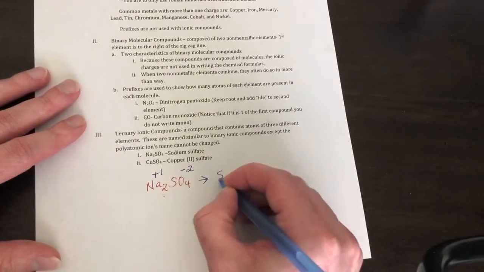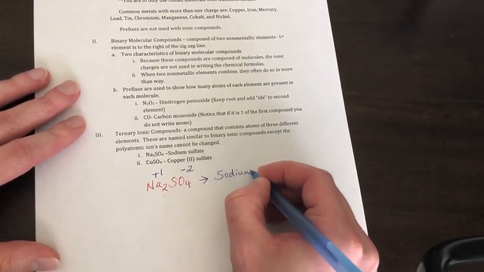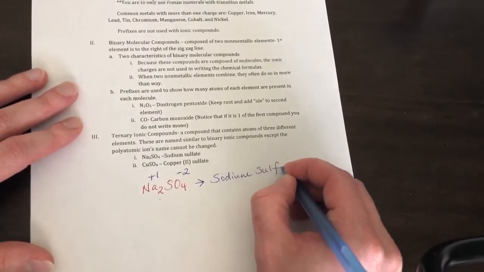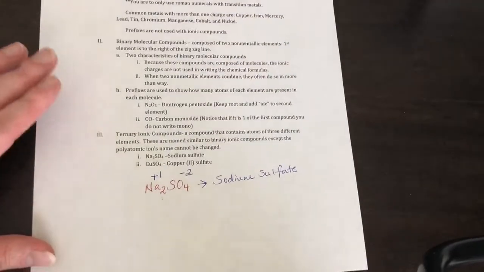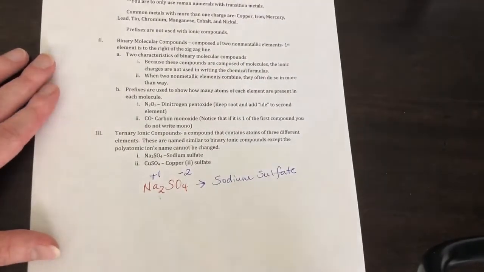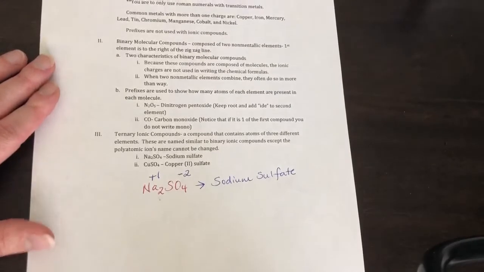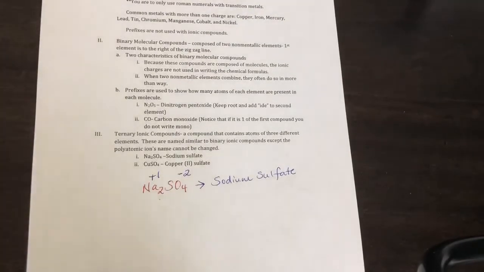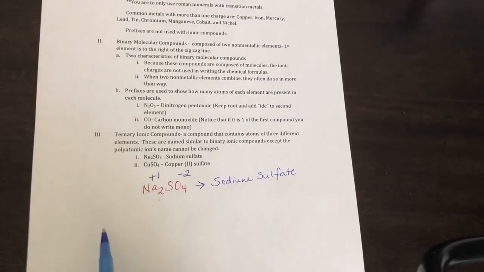So this is just sodium sulfate. Now, we don't use Roman numerals because it's not a transition metal. Sodium always has a +1 charge. Okay, and we already did copper(II) sulfate. So I'll make those corrections before I post your notes and you see these videos. So bear with me on that, going through and winging it.